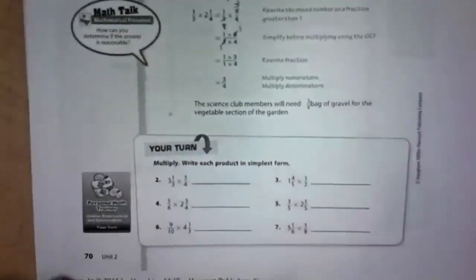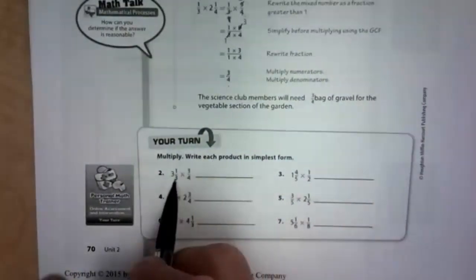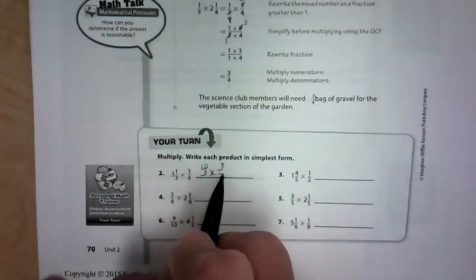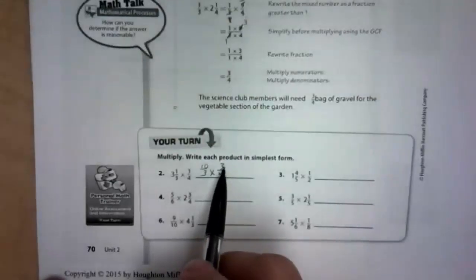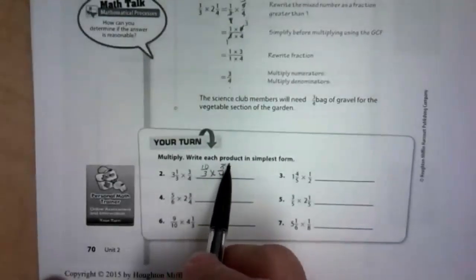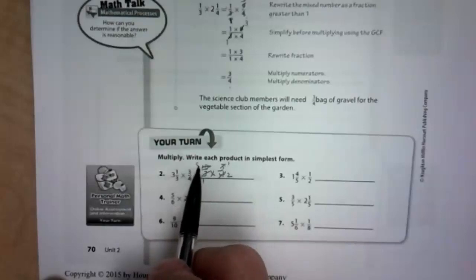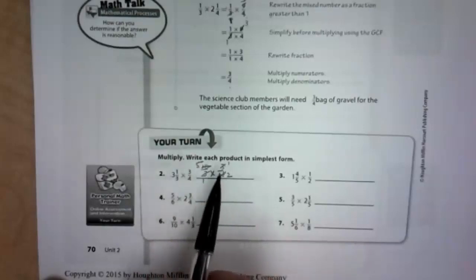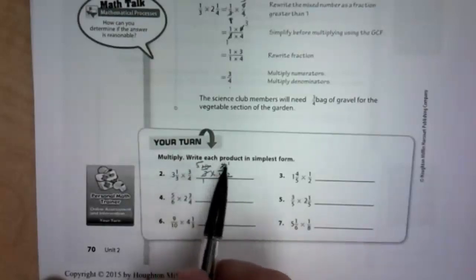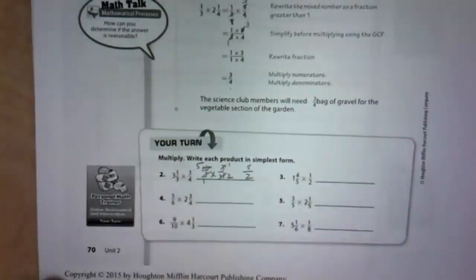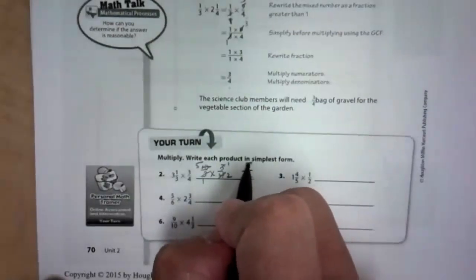So here's a few examples down here at the bottom. If you take 3 1/3, so 3 times 3 is 9, plus 1 is 10/3, times 3/4. If you'll notice, both these 3's are divisible by 3, which makes them 1. 10 and 4 are both divisible by 2. Divide them by 2, you get 5 here and 2 here. So now multiplying the numerators, 5 times 1 is 5, and 1 times 2 is 2. So it becomes 5/2.